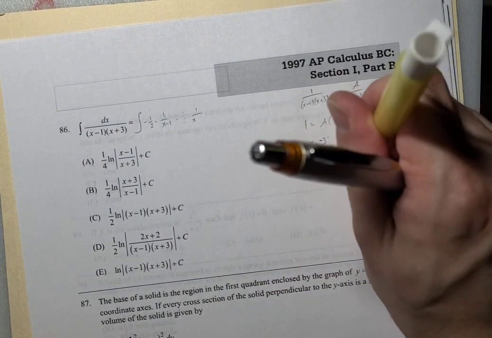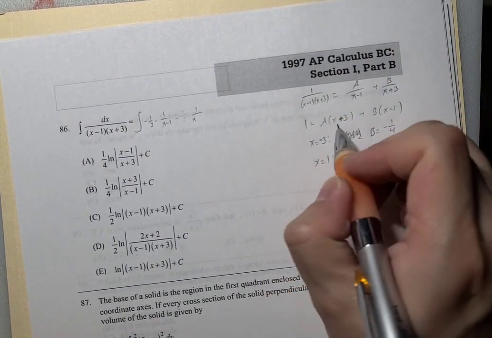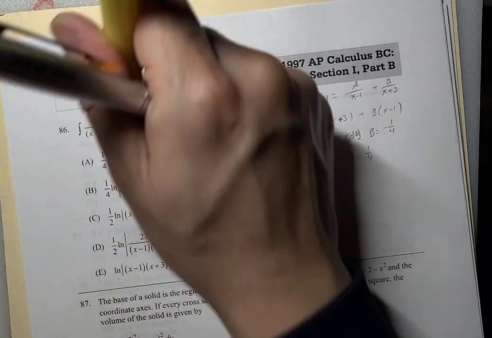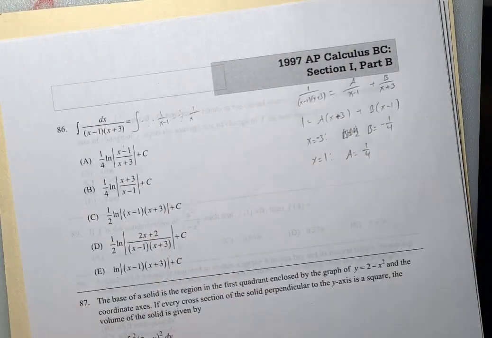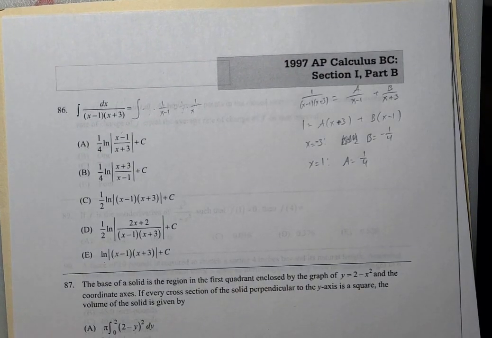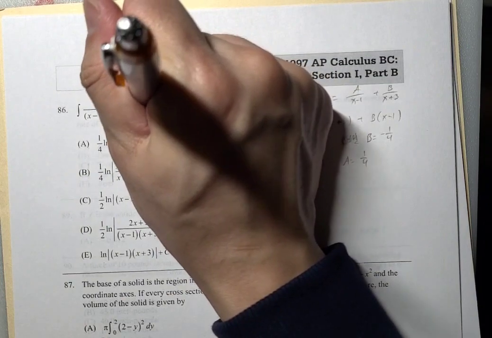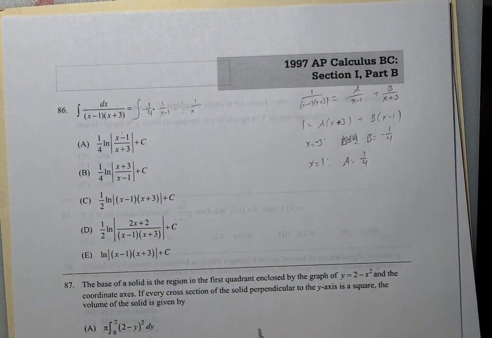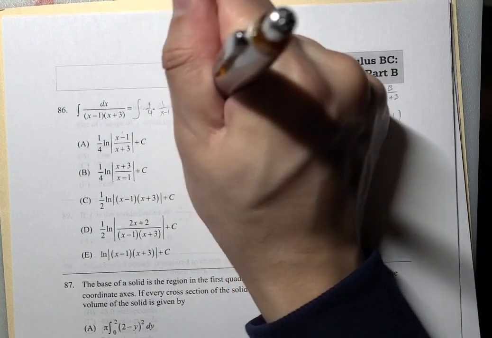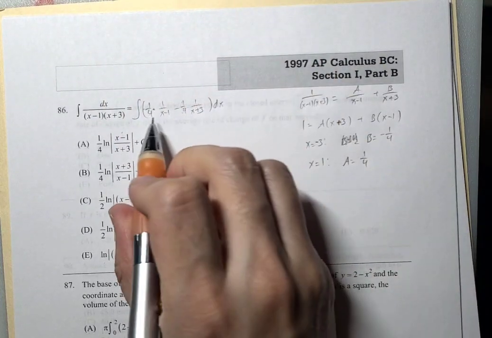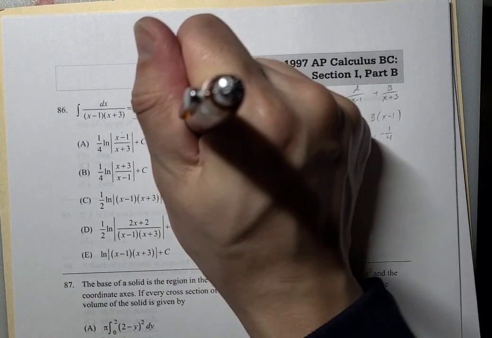Actually, a would not be correct either. 4a is 1, a is a fourth. My bad. So this is the one problem I did not work out beforehand. So this is 1/4 times 1 over x minus 1 minus 1/4 times 1 over x plus 3. We can even factor out the 1/4.